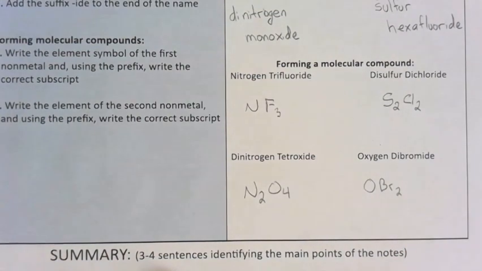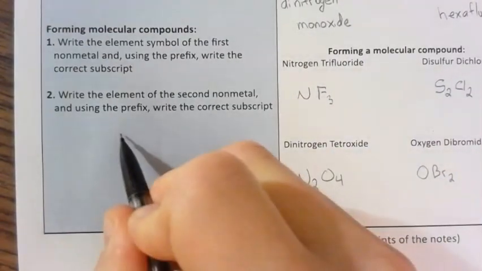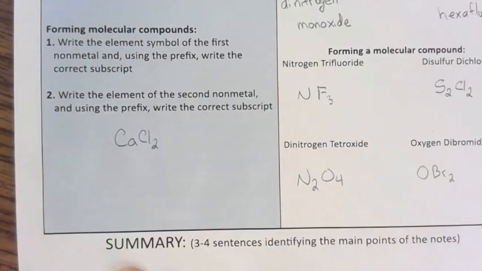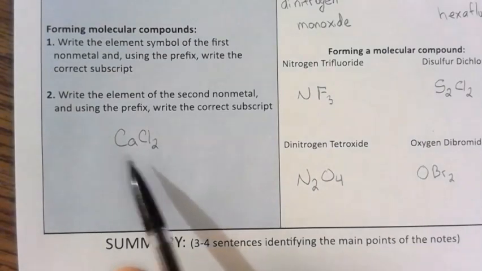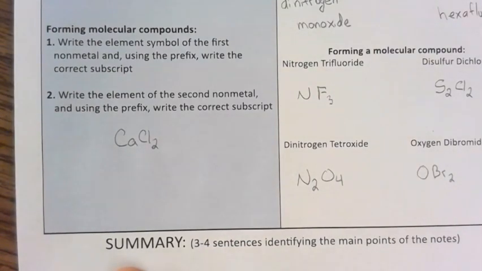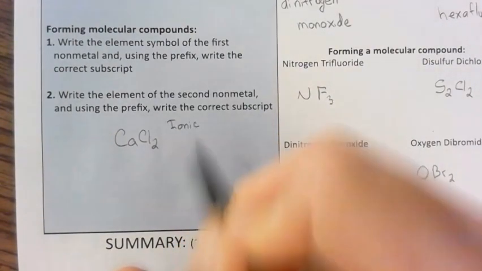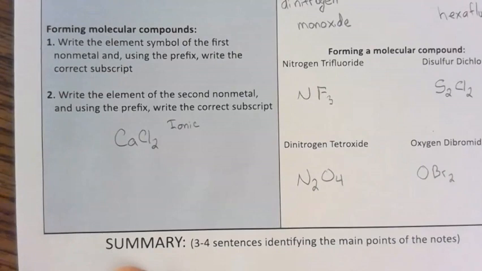Okay. Now, if I were to give you the formula CaCl2, we'd first identify the fact that this is not a molecular compound. This is actually an ionic compound. So we can't use the prefix di to indicate 2 chlorines.